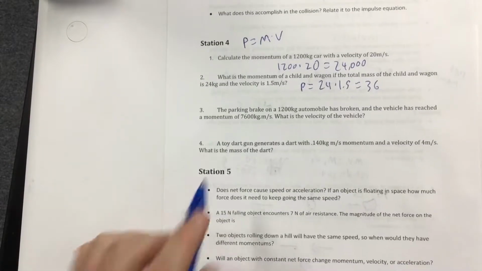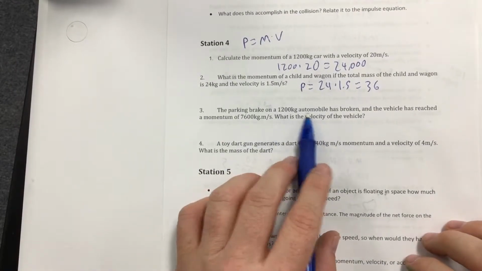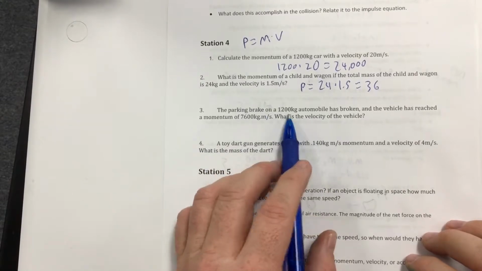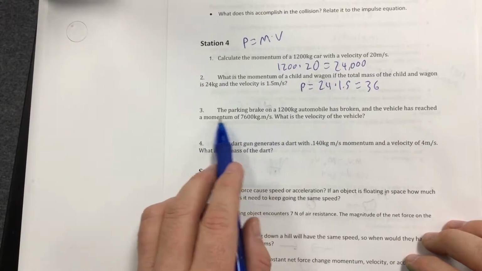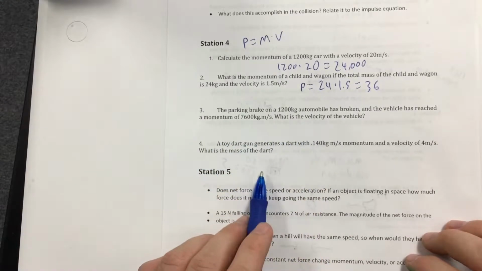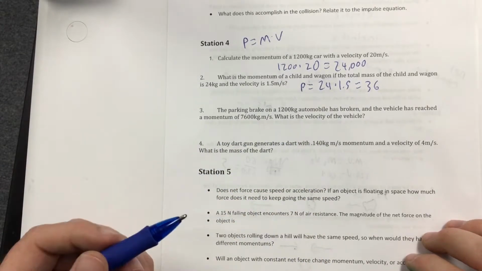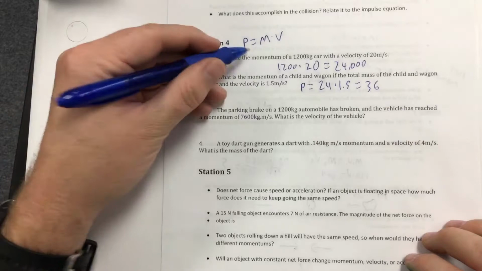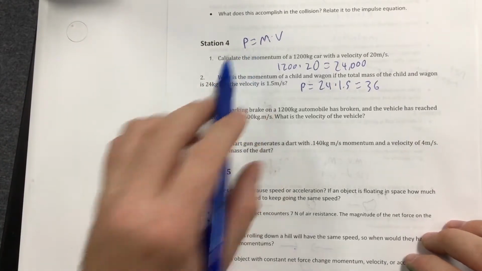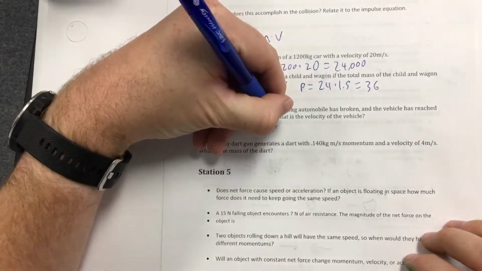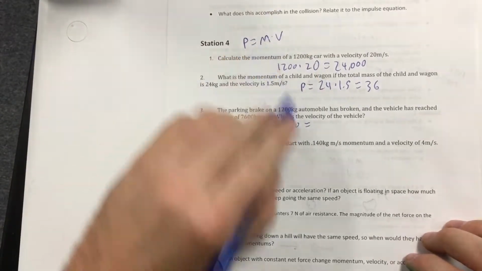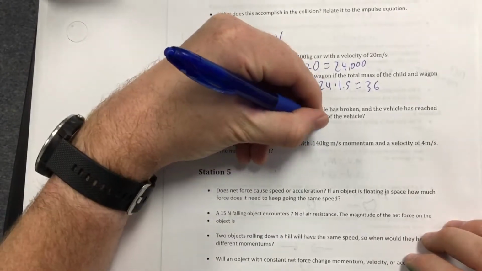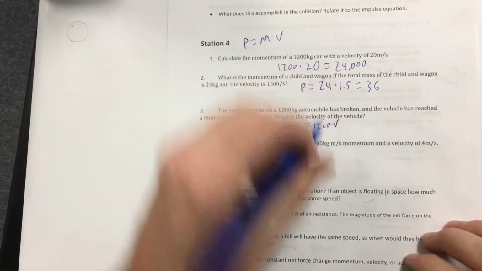All right. Parking brake on a 1,200 kilogram automobile. Kilograms. Okay, we have mass. And the vehicle has reached a momentum of 7,600 kgm/s. Okay, so we have momentum, and it's asking for velocity. Now we got to do a little bit of algebra. We know the momentum, right? We know that it's 7,600. Says that right in the problem. We know the mass is 1,200. We don't know the velocity.